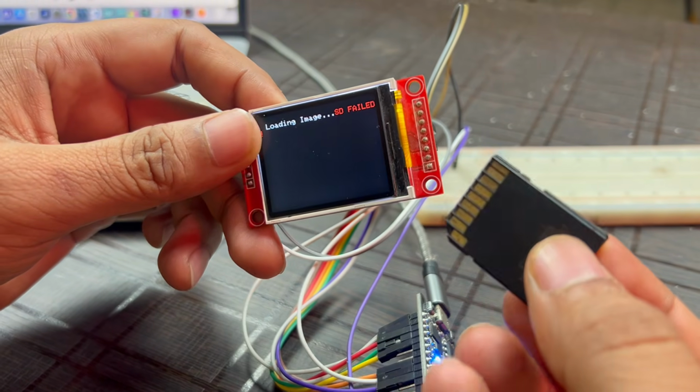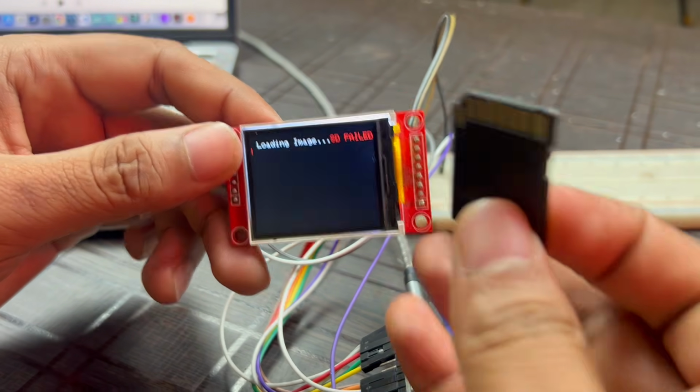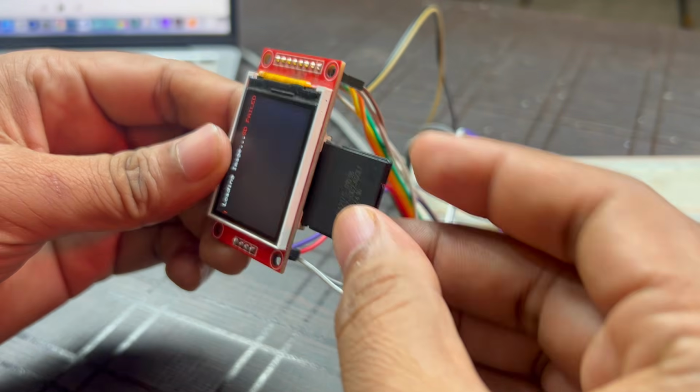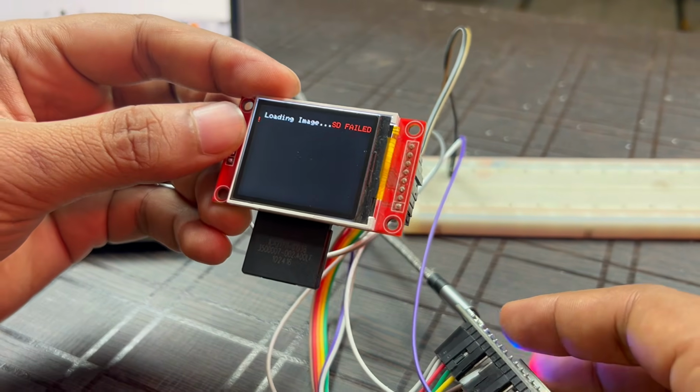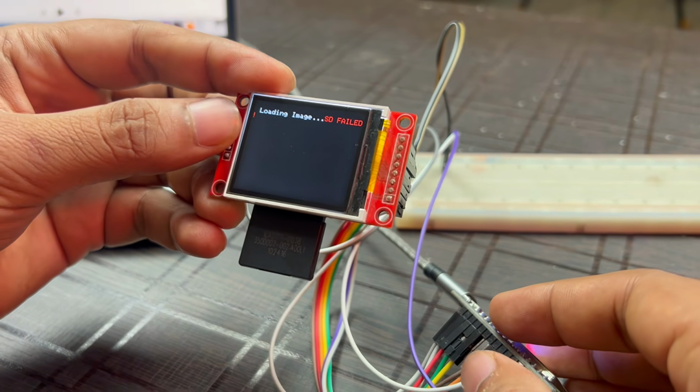This is my SD card module which is formatted. I have already formatted it. Insert it inside the SD card module slot, and let's see the coding part. First we will see the information of the SD card. So let's jump into the code.